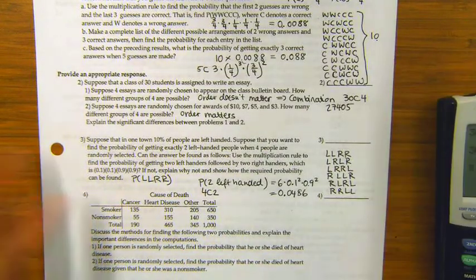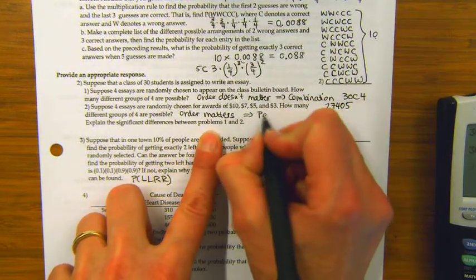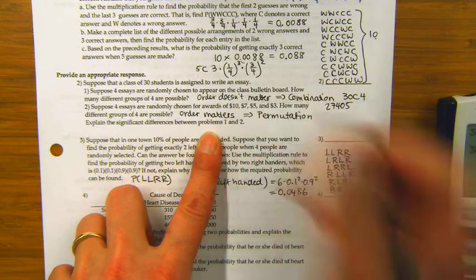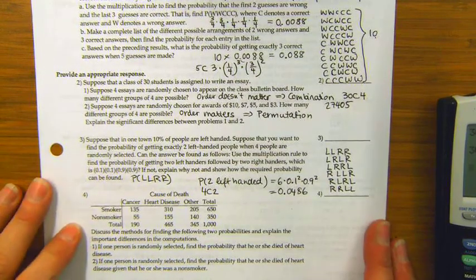Okay, so the second part, yes, order matters because each one is treated differently. You have different rewards, different positions. Therefore, it is now a P, or permutation. Other things where order matters is like if you're rearranging letters, or you're rearranging numbers to make like a combination or something like that. All those are examples of permutation.